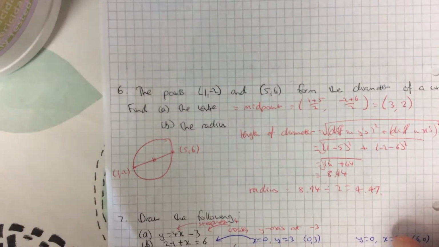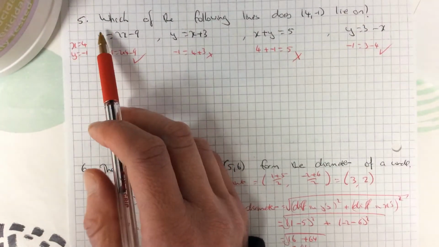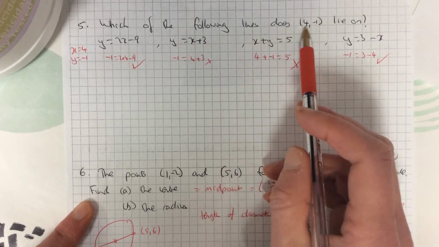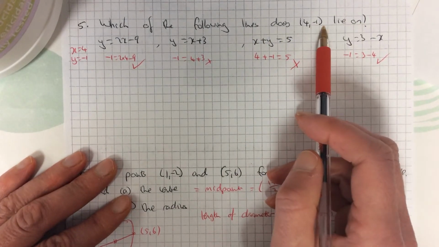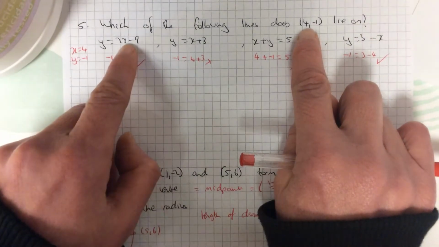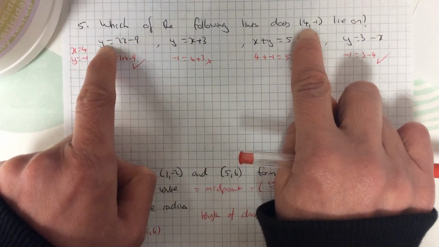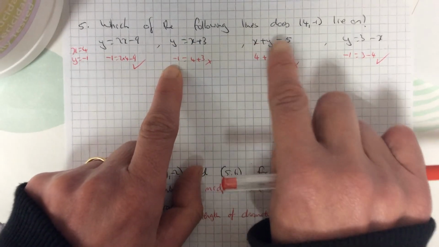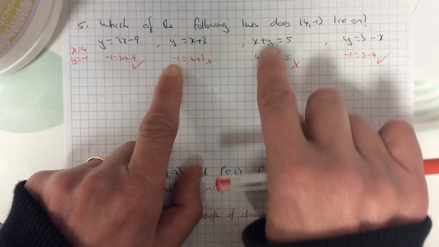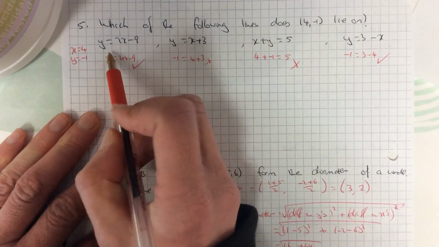Now, over in this, 3 more to go. Which of the following lines does this point lie on? If you're ever asked this question, what you're going to do is take this point and sub it in. So put in x to be 4 and y to be minus 1. Let's see if it works out.